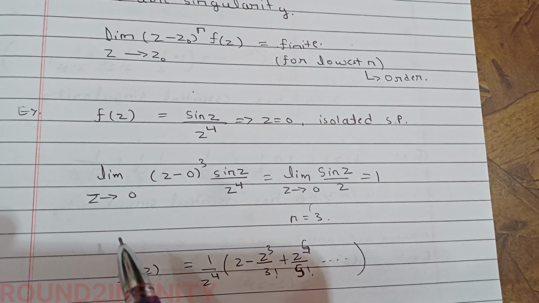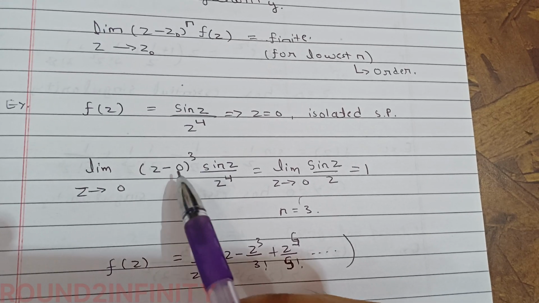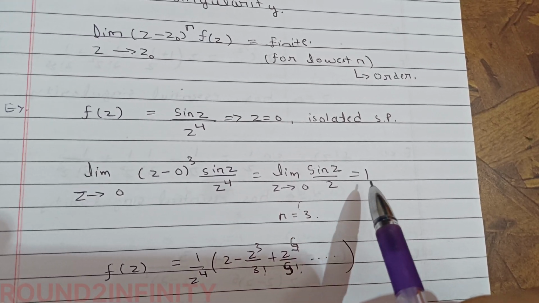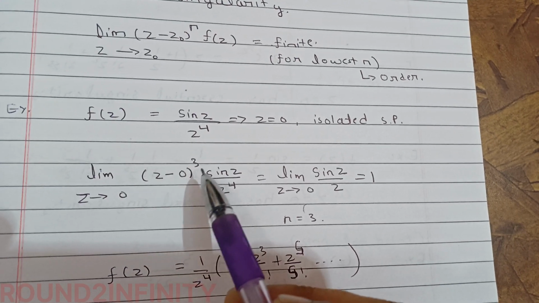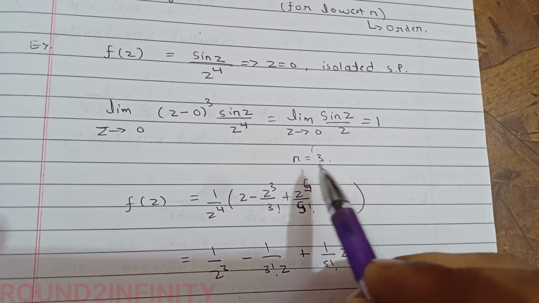So you can get a finite value. Taking the limit as z tends to z naught equals 0 of (z minus 0) cube times sin z over z to the power 4, this will give you 1. So the minimum power is 3, and you will get the value n equal to 3. So it will be a pole of order 3.